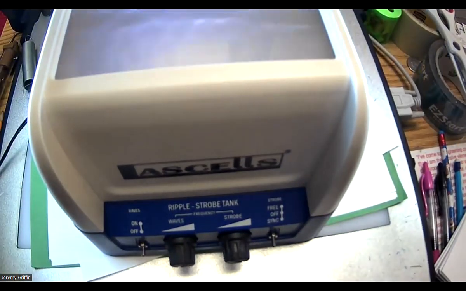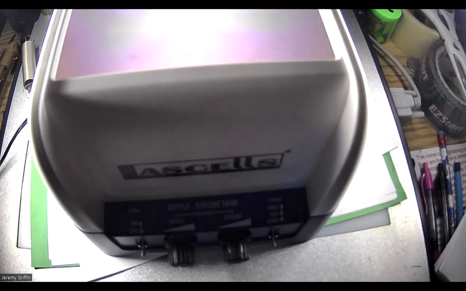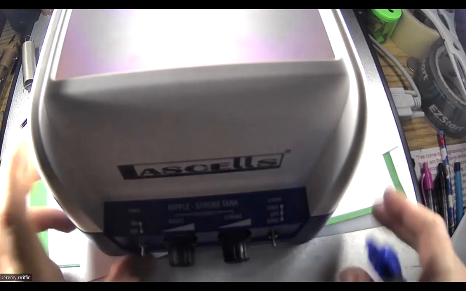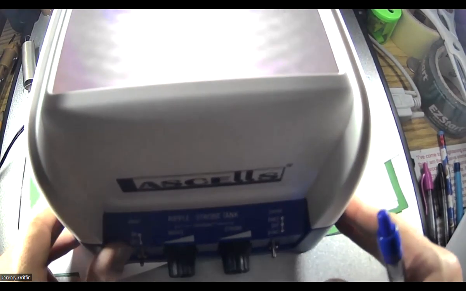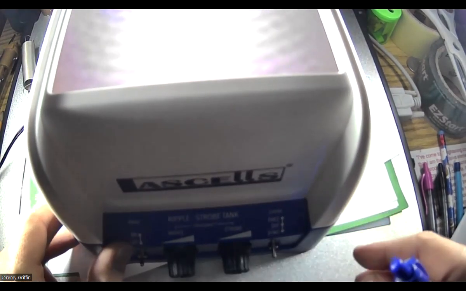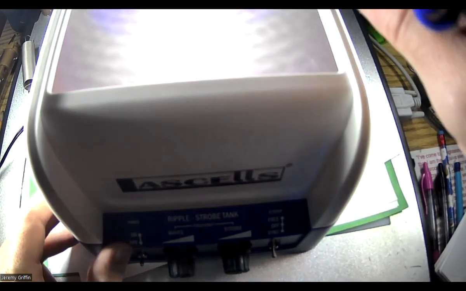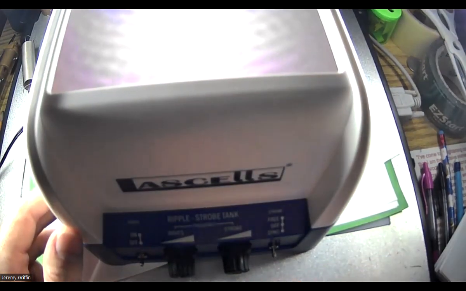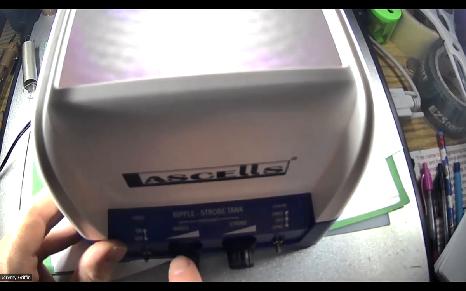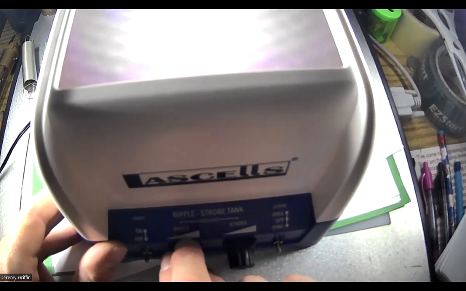Got lights on for this. So you guys see some ripples, right? You can see the crest of the waves, ripples propagating out. There's a couple of knobs here, so I can change the frequency.